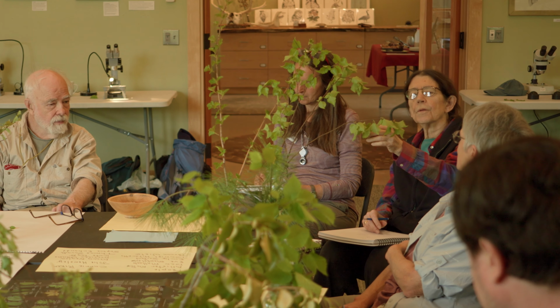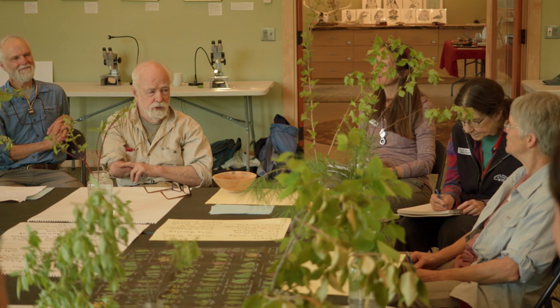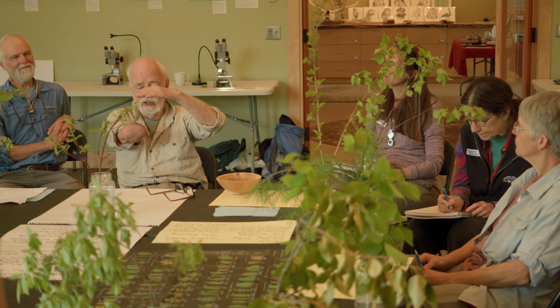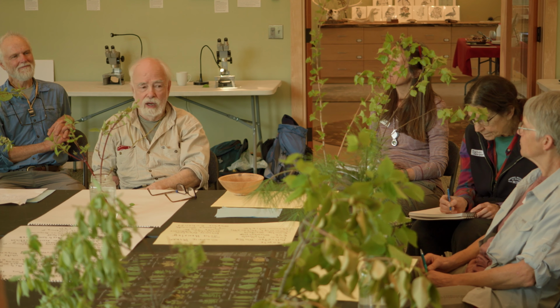The birches are closely related, and sometimes when we're not looking, they get even closer than that. So the birches are a genetic complex of things with chromosome doubling.